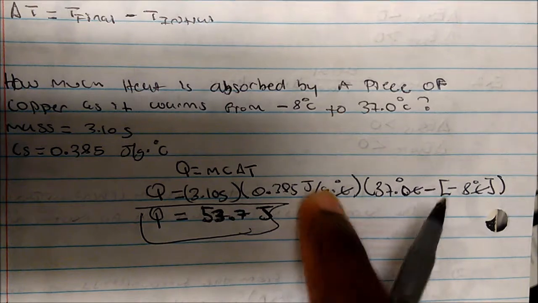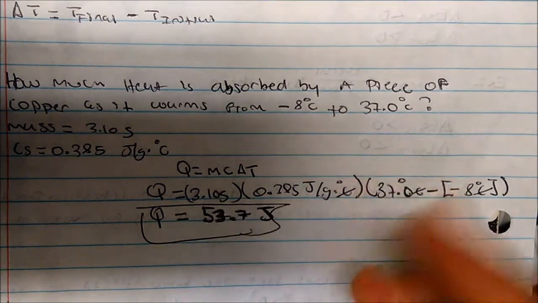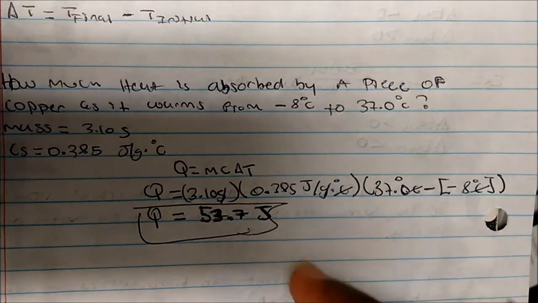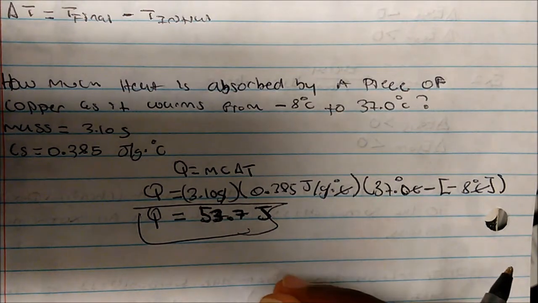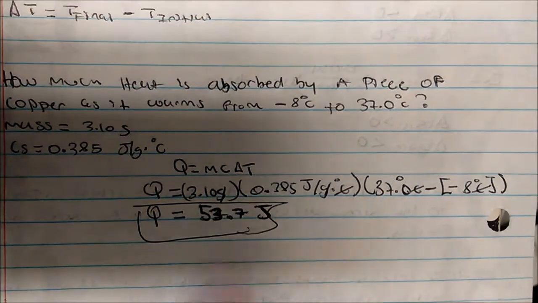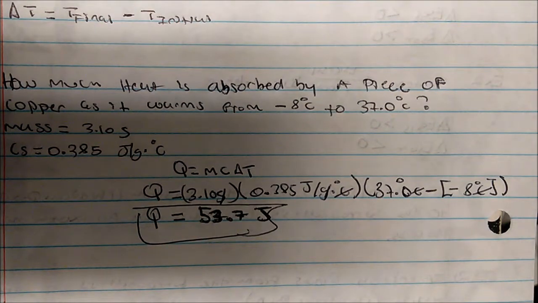Grams is being divided here, and grams is being multiplied on the top here, so grams and grams will cancel, which only gives me joules. But if you want to get this in kilojoules, simply divide by 1,000, because we know that 1 kilojoule is equal to 1,000 joules. So if we divide by 1,000, we'll get the answer in kilojoules. But again, this is the tip. The answer is usually given in kilojoules.